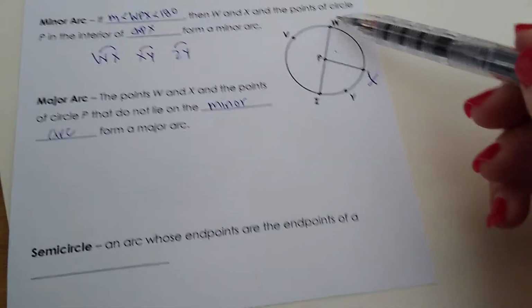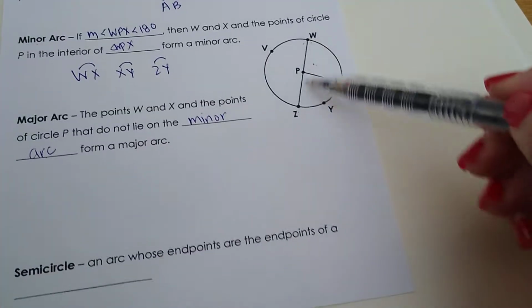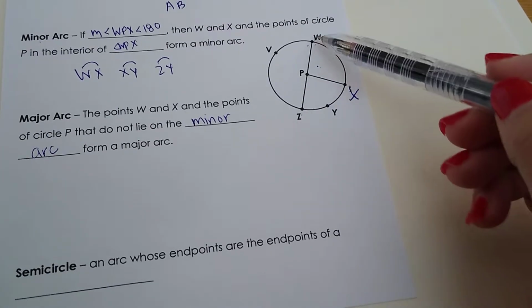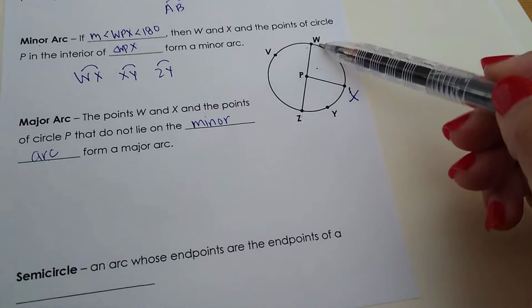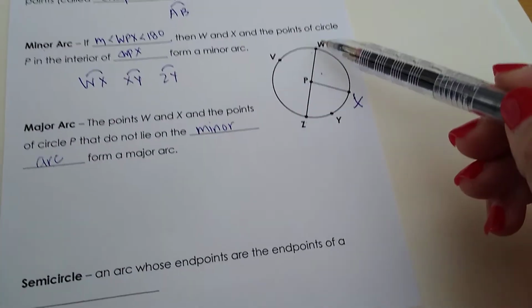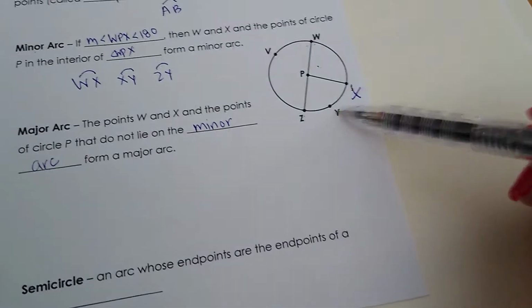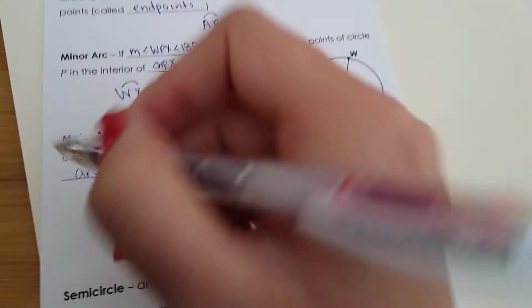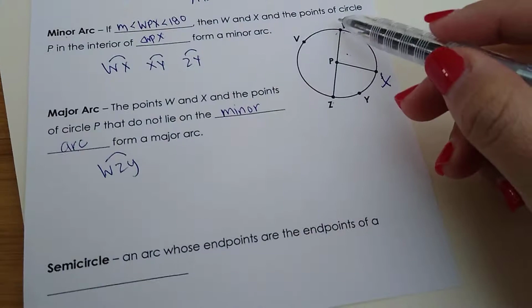So I could use W, go all around, make sure you're not cutting through this way. A lot of students start mistaking that and think of it as just an angle and follow these points, but you're not, you're going all around. So we're doing W, Z, Y because it's greater than 180. So W, Z, Y is one of them.